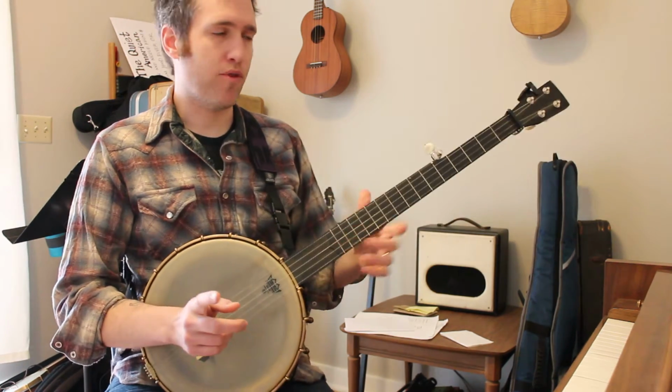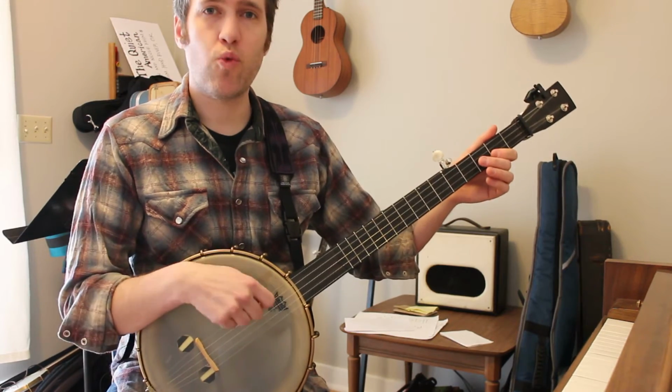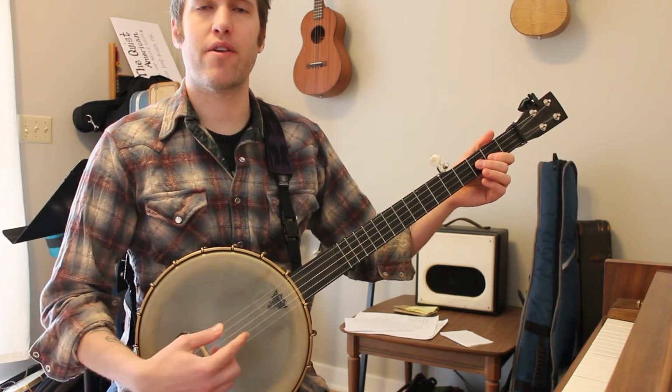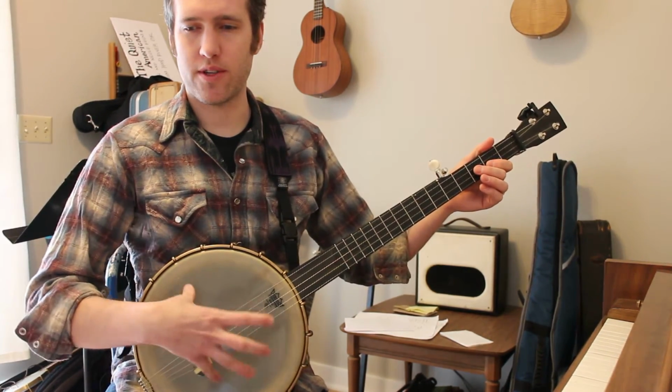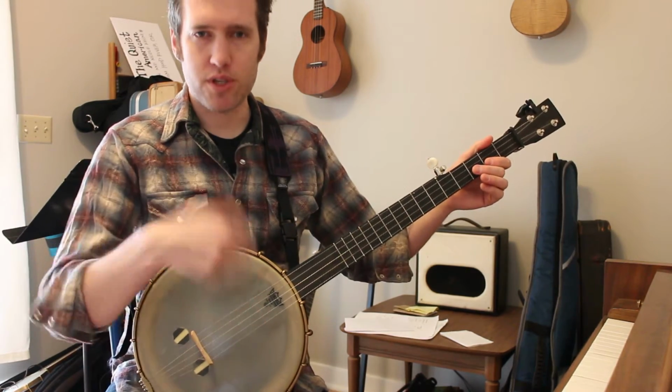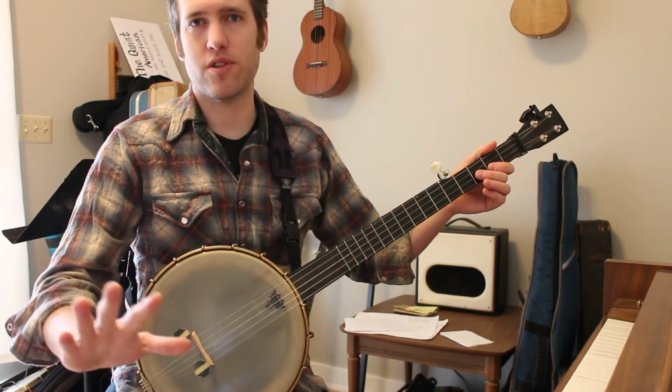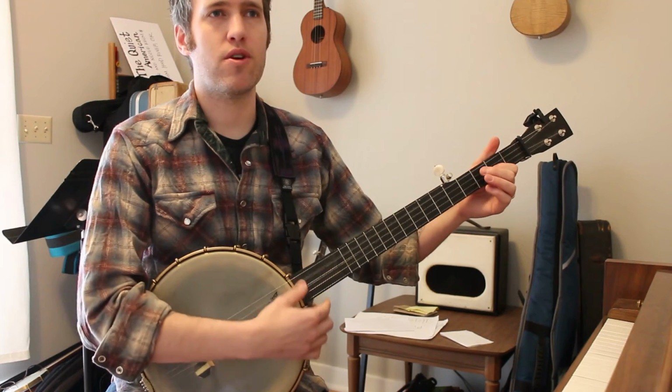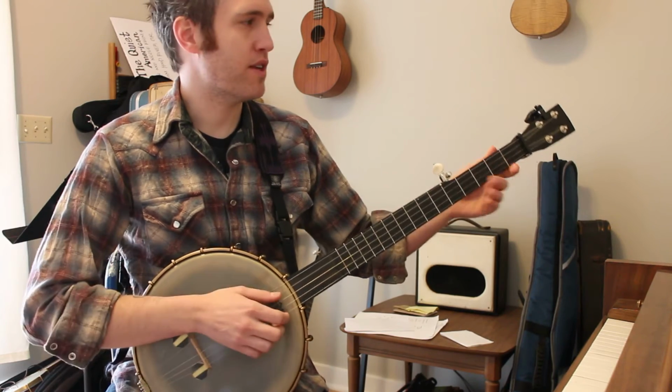And just a little tip before we go on. When you retune one string, you need to check the tuning on all the other ones. The way a banjo head works is it's so flexible that just tuning one string often pushes the other ones away from where they're supposed to be. So usually you have to check twice.